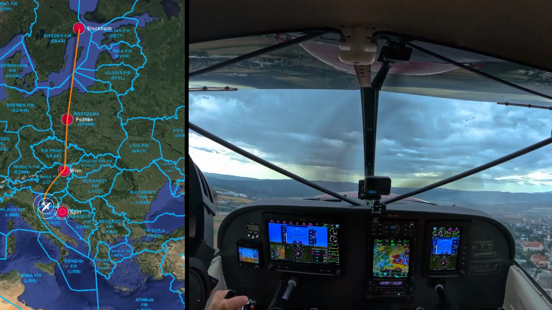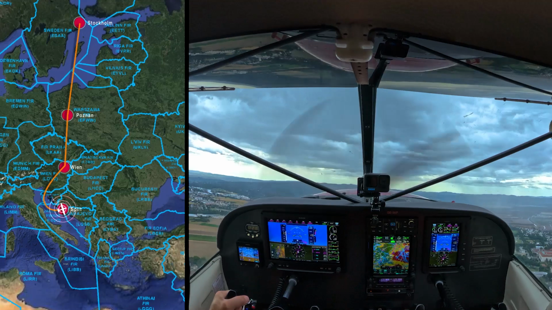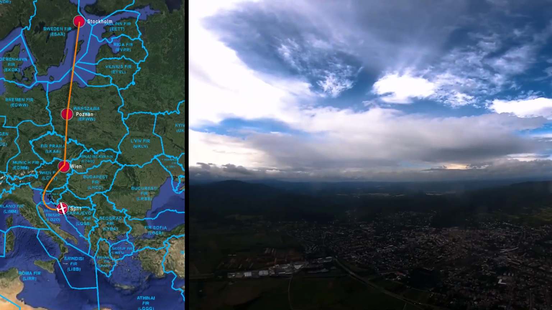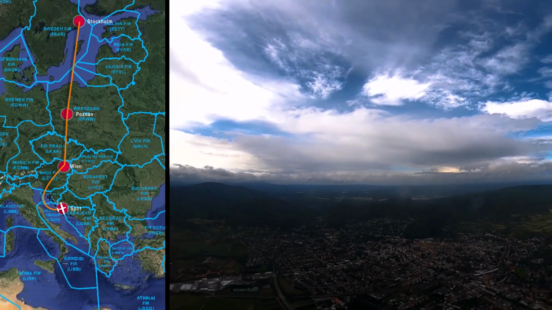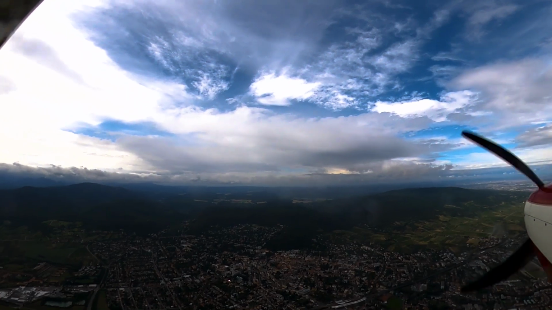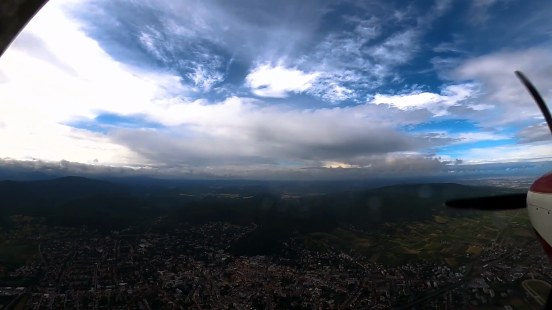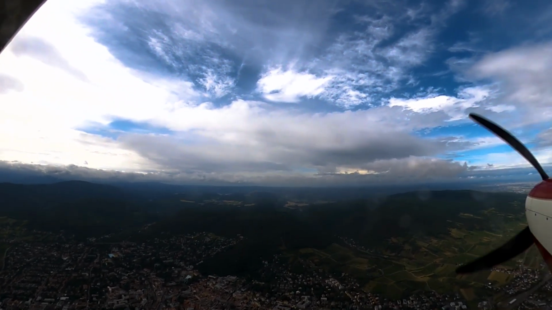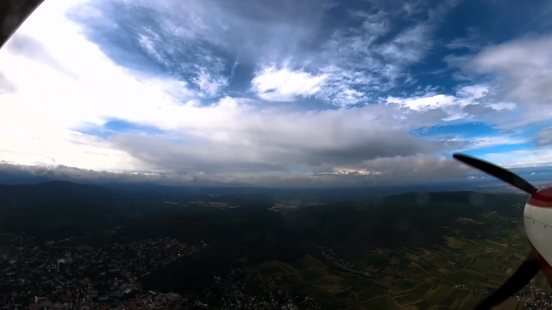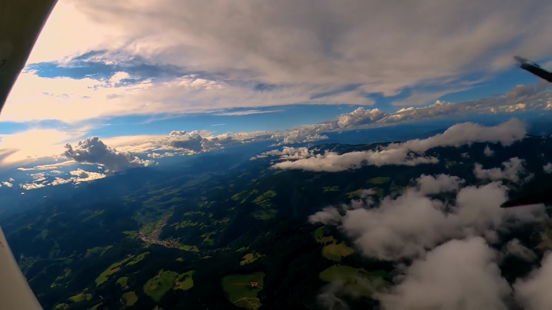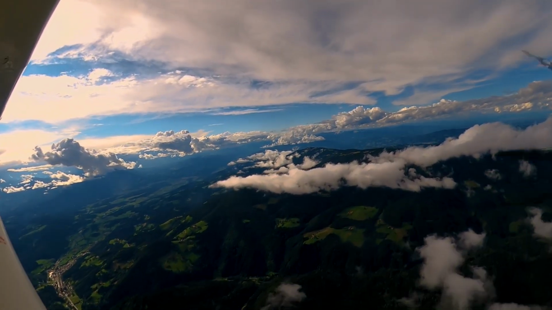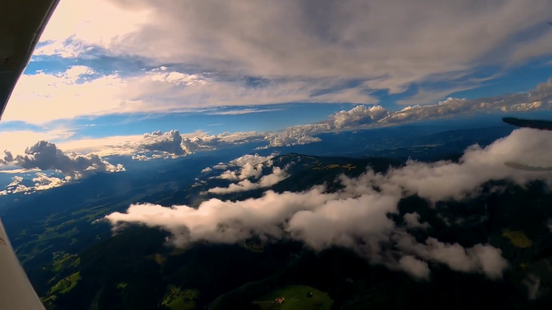Then you also need landing and takeoff permissions from each airport, which I actually got in Poznan. In this case, when we couldn't refuel there, I had to get a quick permission to take off and then land to refuel in Lesno instead. So once again, that's the way it works. Now we continue over the Alps. Next stop, Split, Croatia.